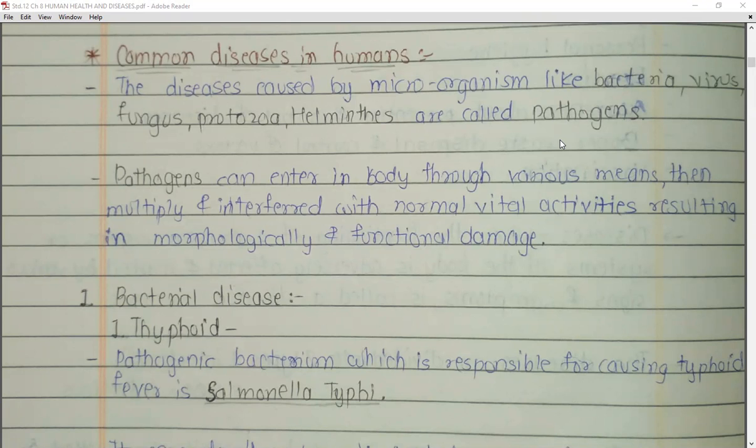Pathogens enter into your body by various means, right? Few of them can enter through your respiration, few of them through food, water. So there are different ways through which pathogens enter inside your body. Pathogens can enter the body through various means, then multiply. Inside your body they multiply themselves, and after the multiplication they interfere with the normal vital activities, resulting in morphological and functional damage. So two things are damaged upon entry of those pathogens: the morphology and the functional changes observed in your body, right?